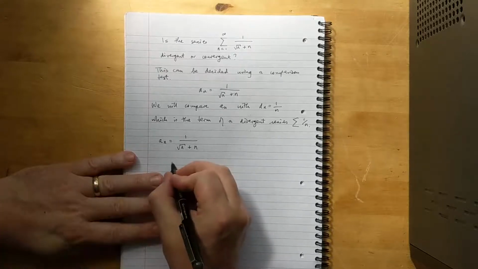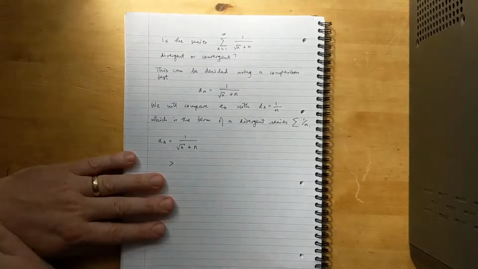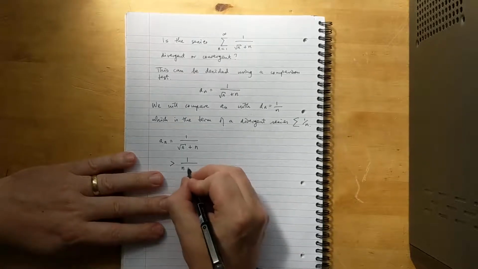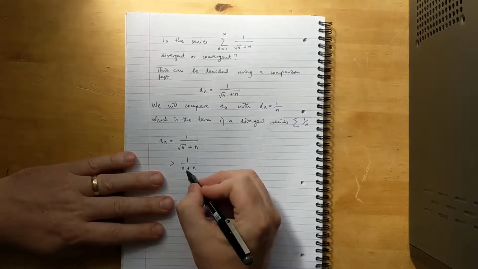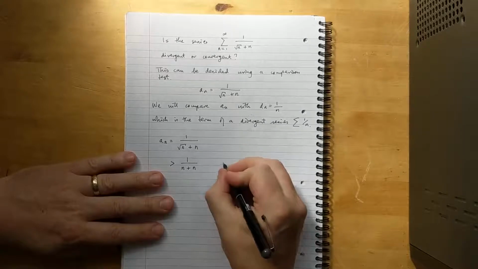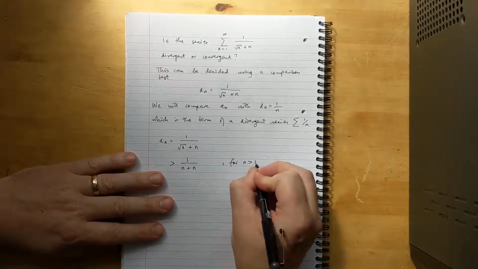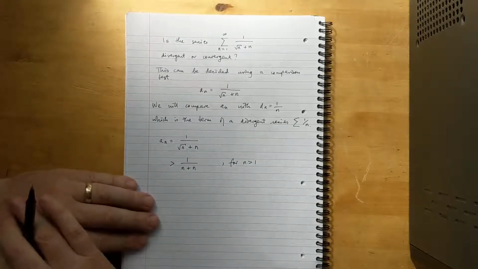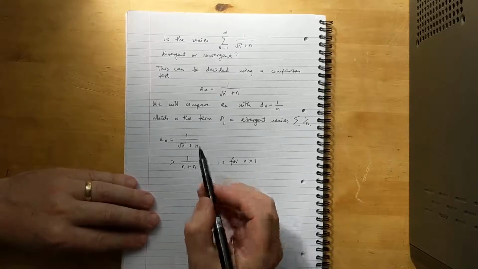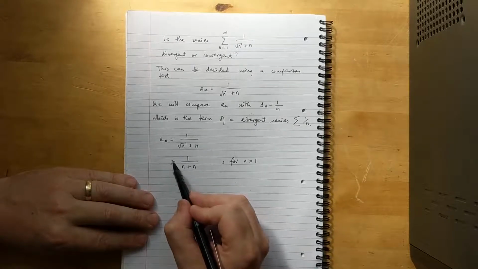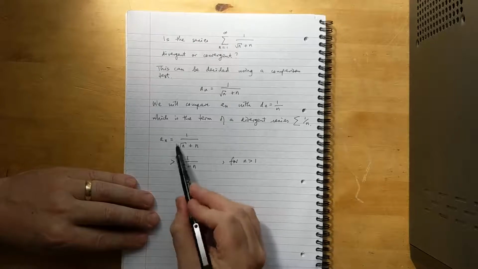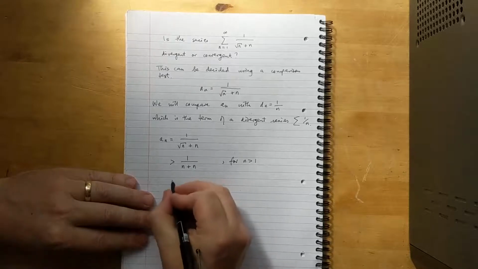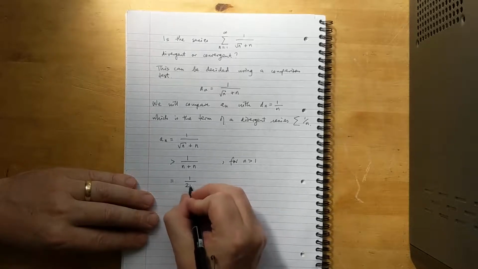So there's no complication with some terms being positive, some terms being negative. And what we can say is that this is going to be greater than, most of the time strictly greater than, 1 over n plus n. So we can replace the square root of n with n. This will hold for all n strictly bigger than 1. The square root of n is always going to be less than n once n is an integer bigger than 1. And we've got a greater than here because we've taken this fraction and made the denominator bigger, so we've made the overall fraction smaller. And this is, of course, 1 over 2n.